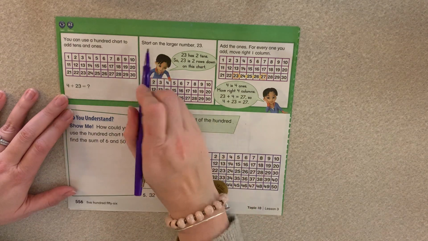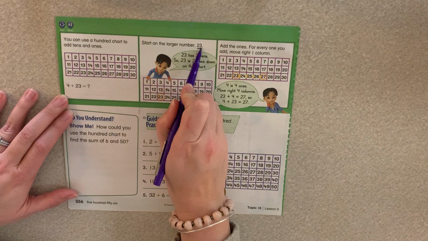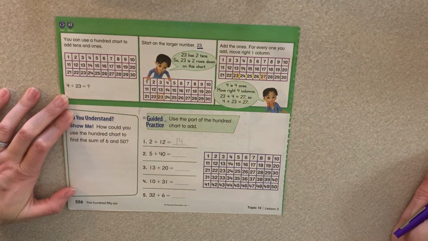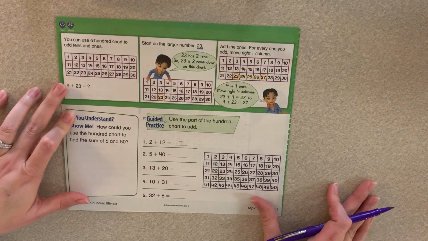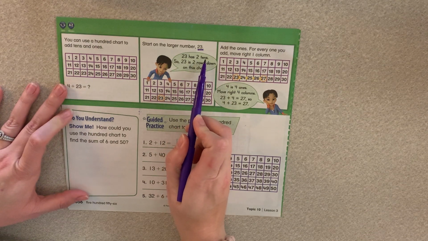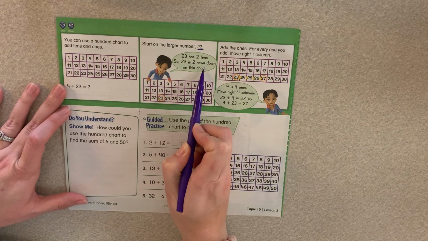Yeah, and they're telling us the same thing. They said start on the larger number, 23. That's what I talked about too. I like starting on the bigger number because then I have less to count, okay? Always start with a bigger number. Okay, so he's saying 23 has 2 tens. So 23 is 2 rows down on the chart, okay?